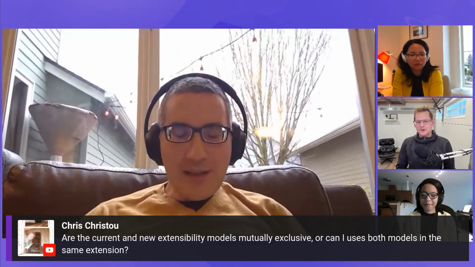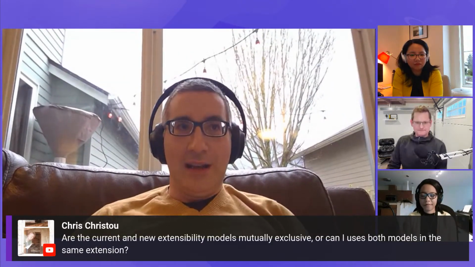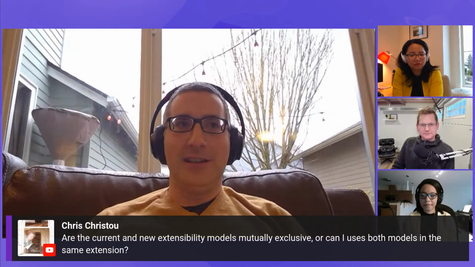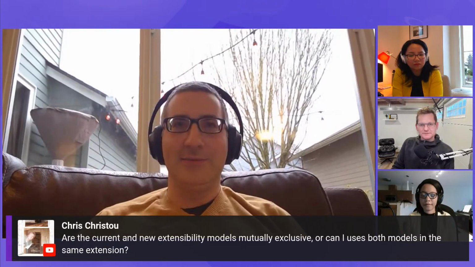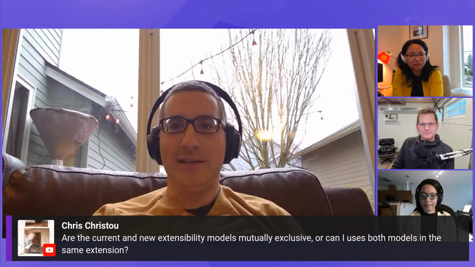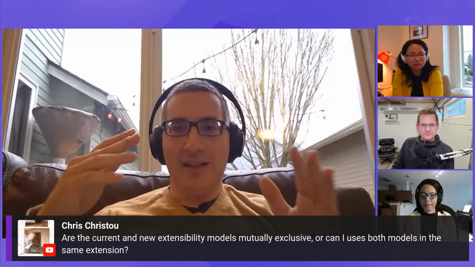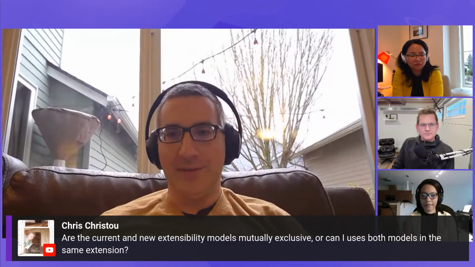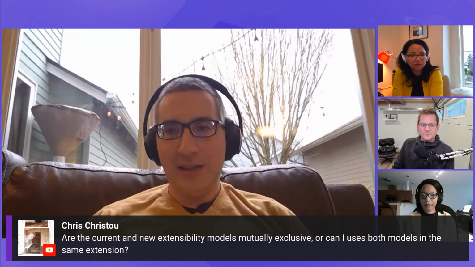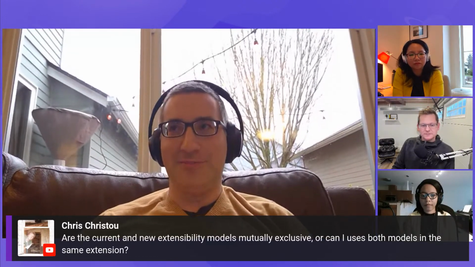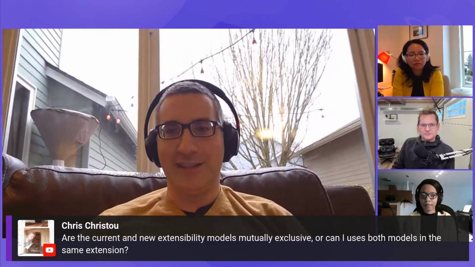Right. So when we think about somebody using this extensibility framework to develop an extension, we're thinking it's only this framework being used and we are not mixing two models together. Because we feel like there shouldn't be a need to mix two models together at the end of the day.